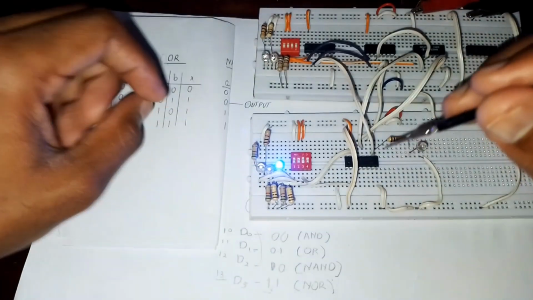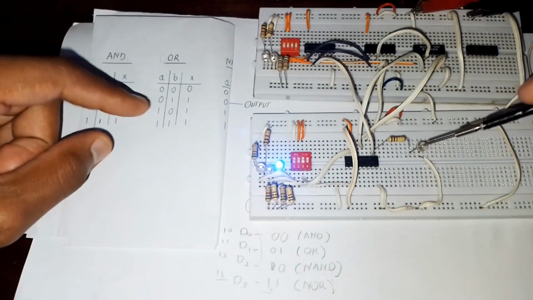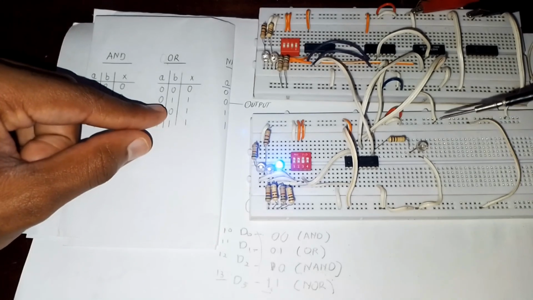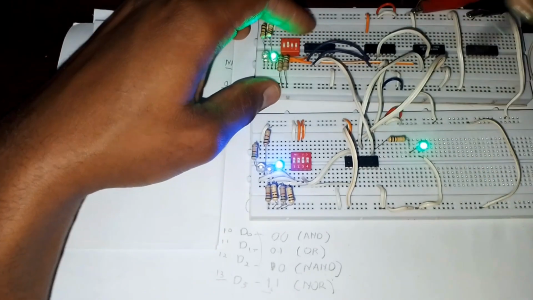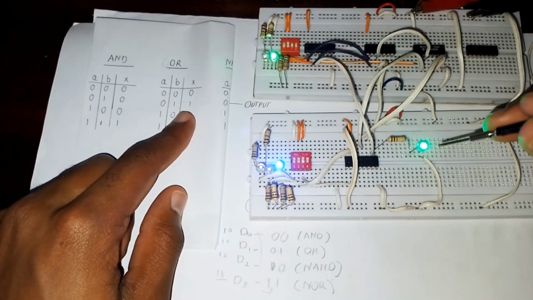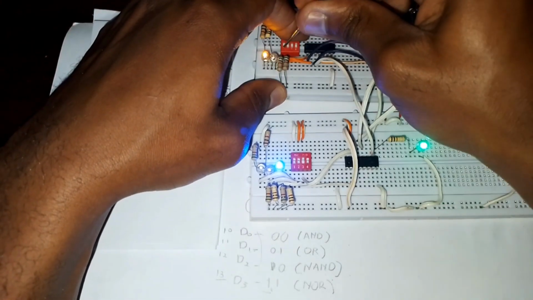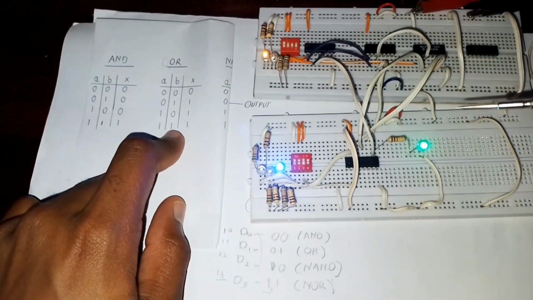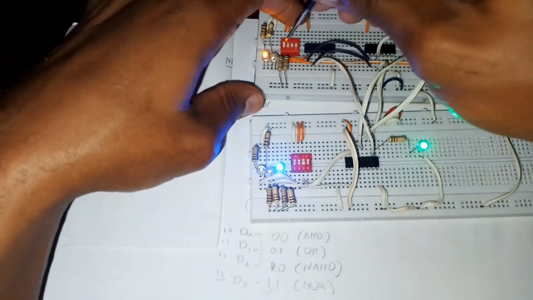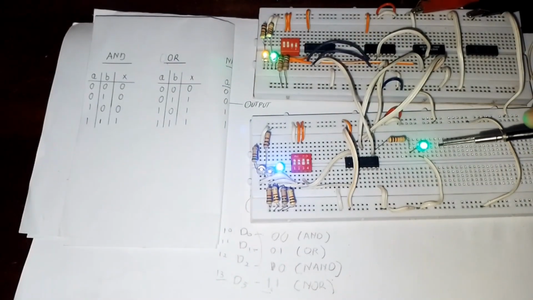So let's start. When both inputs are 0, 0, we get a 0 output. That's true. When B is on, let's place B on, we get a 1 output. Yes. When A is on, let's turn off B and place A on, we get a 1 output. When both of the inputs are on, we get a 1 output. So let's place all of the inputs on, we get a 1 output. So that's the OR operation.